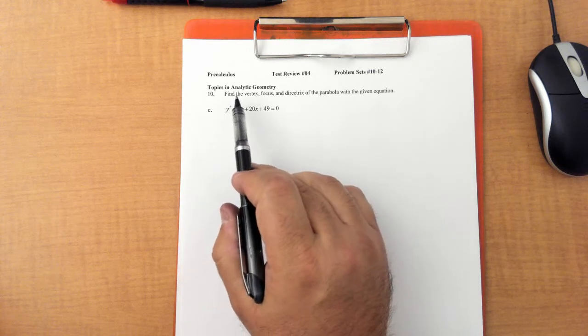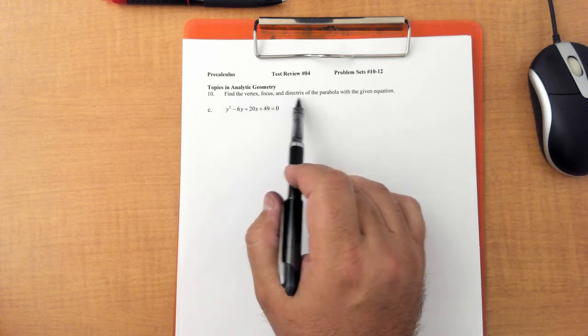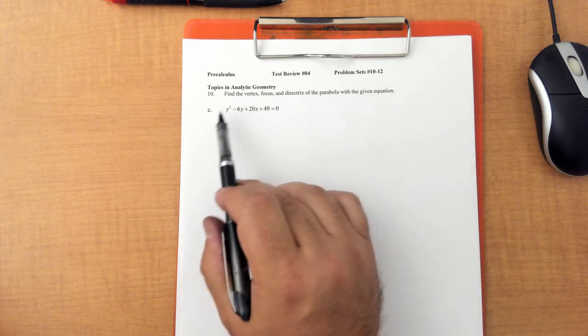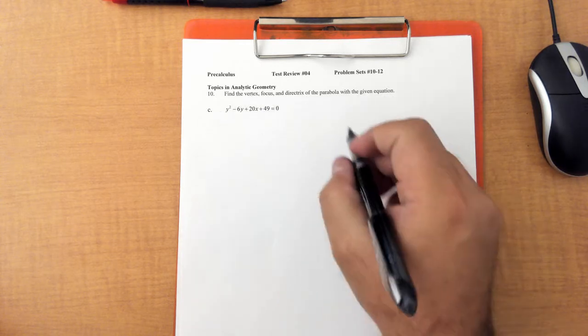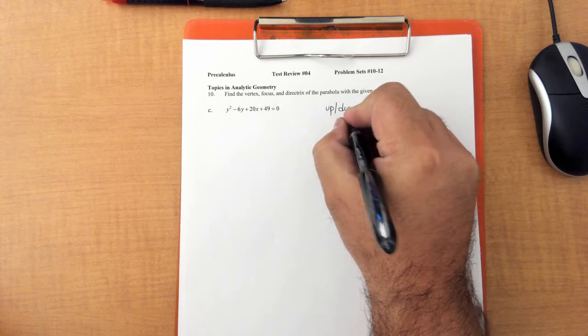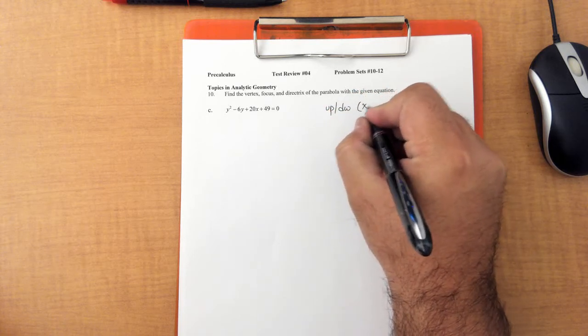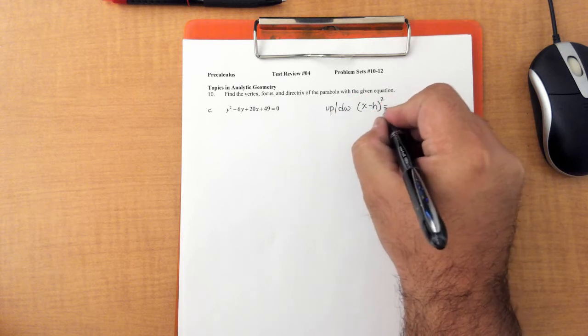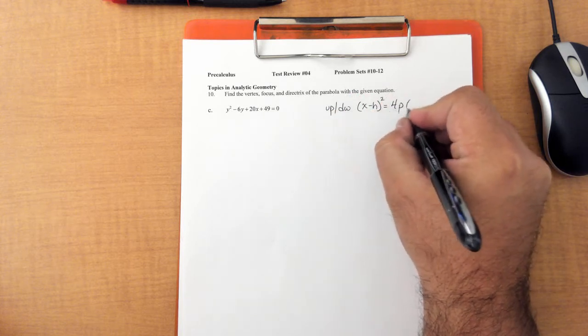Okay, for number 10, the problem says find the vertex, the focus, and directrix of the parabola with a given equation, and we have our equation here. So let's recap a couple of things. If our parabola opens up or down, it's going to have the equation (x − h)² = 4p(y − k).